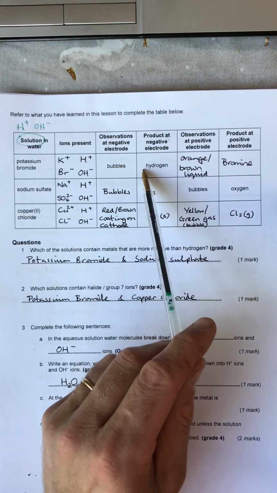You always get the halogen coming off first. So bromine is a halogen, orange-brown liquid, and bromine there. Depending on the temperature, it may come off as a gas if it's warm enough. Sodium sulfate, we have 4 ions again. Sodium and the sulfate from the substance, and H plus and OH minus from the water.